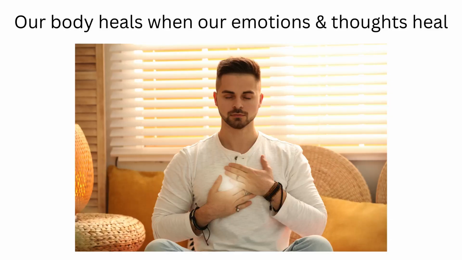And how does it help? The source of all physical ailments is in unresolved emotions and thoughts. So when we heal our thoughts and emotions, our physical body automatically heals. People who have made shifts in their lifestyle have imbibed yoga, meditation, physical activity, games, Zumba, dance, gardening, cooking, whatever gives them that state of connecting to their own selves and healing their hearts and minds.